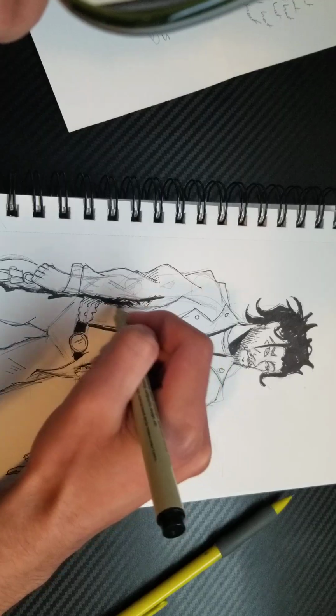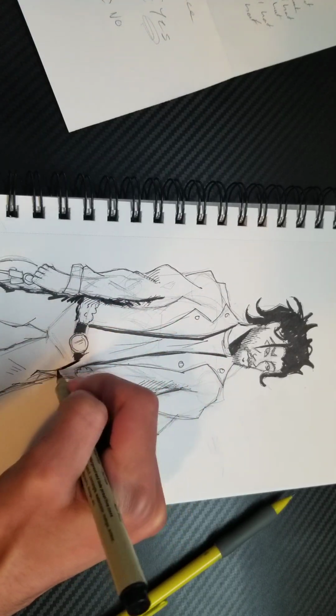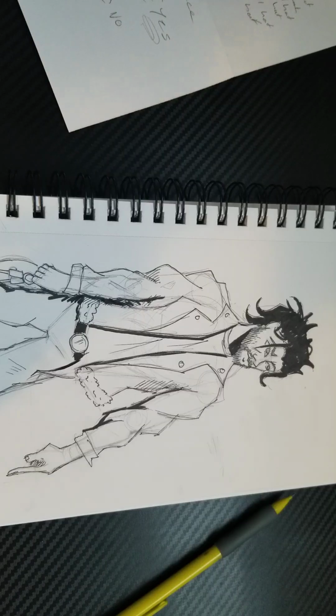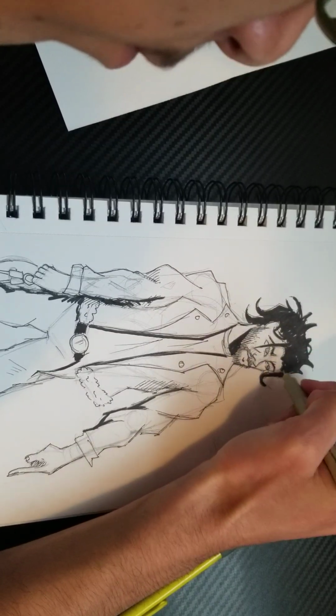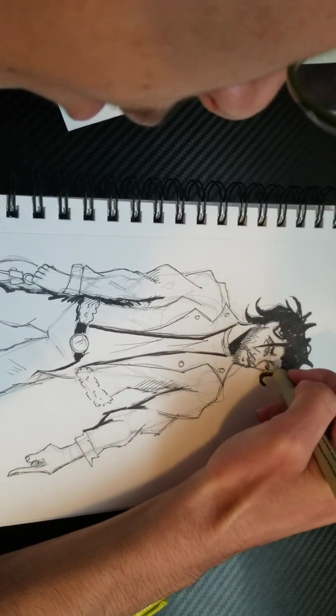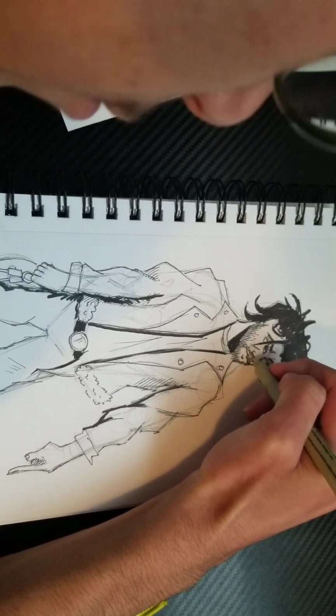Just gonna add a little bit of darkness there. A lot of people have trouble with same face syndrome. But it's all about practicing. Practice on paper. Don't make it perfect. It's basically just practice. Practice makes perfect.